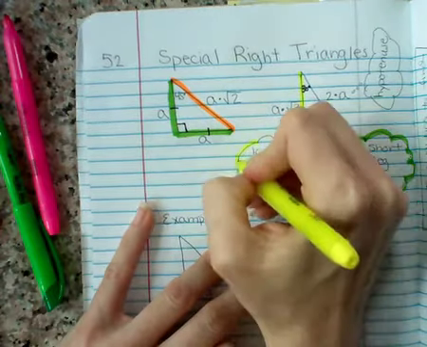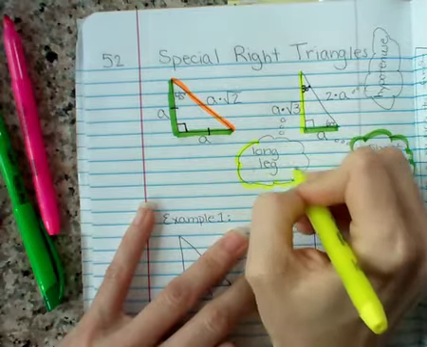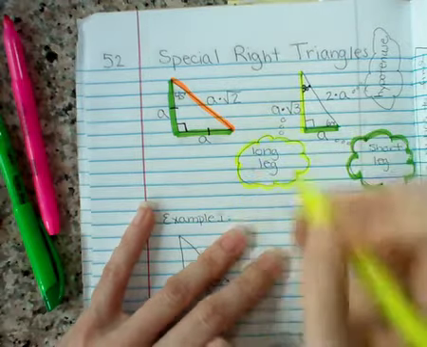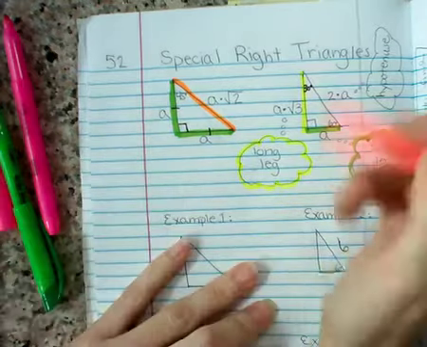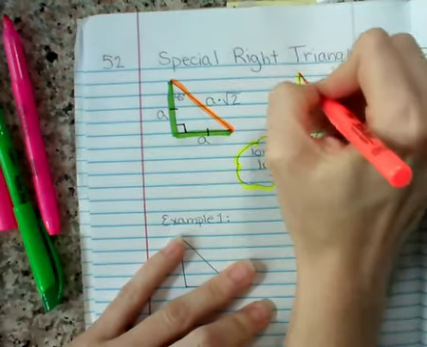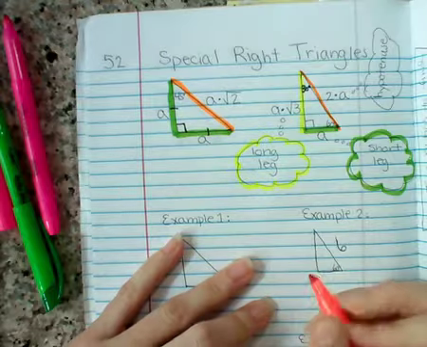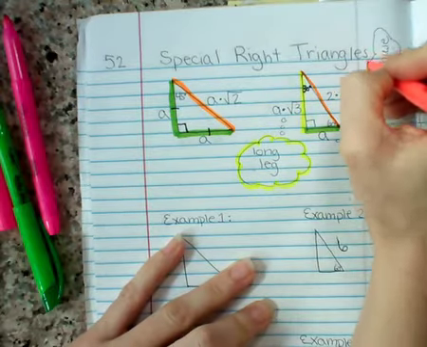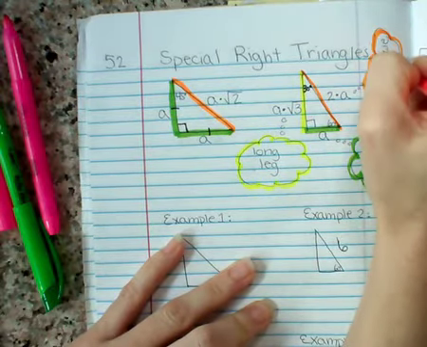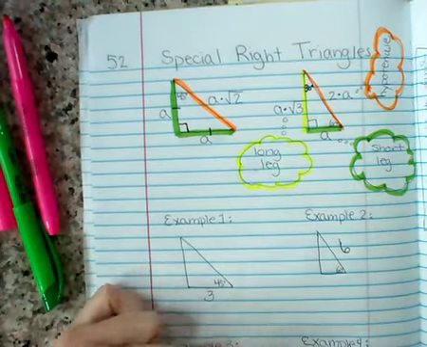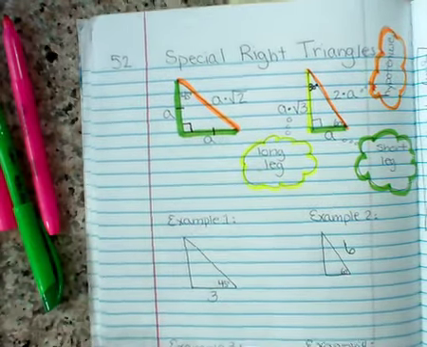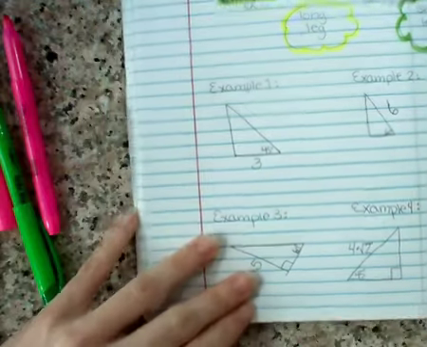So our long leg is always the short leg times the square root of 3. And then last but not least, in the 30, 60, 90 triangle, our hypotenuse is always 2 times whatever that short leg is. Okay, so let's go ahead and do some examples using our special right triangles.